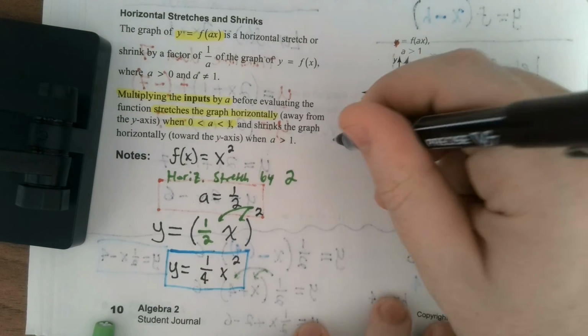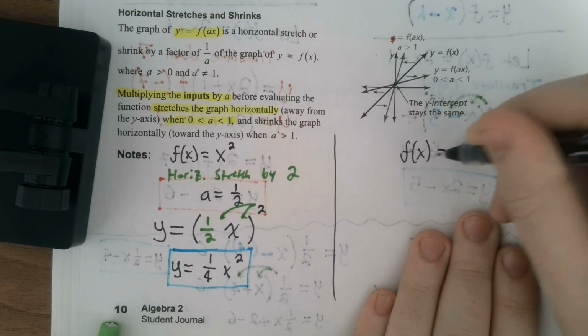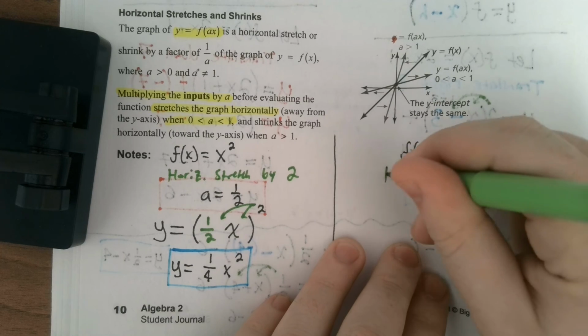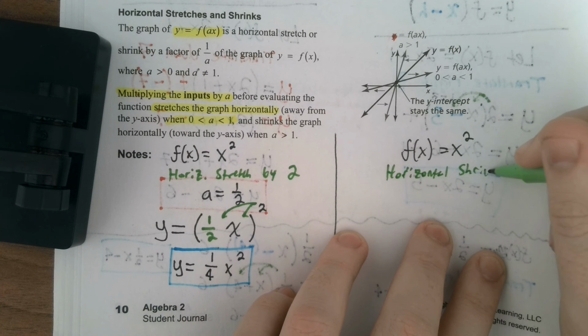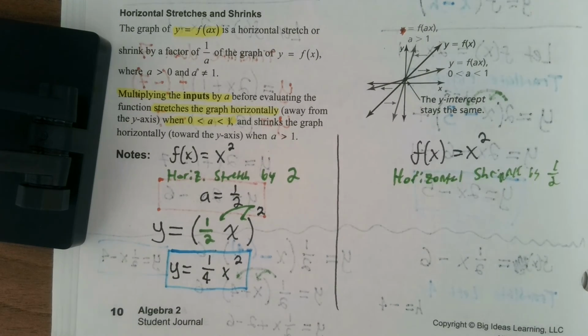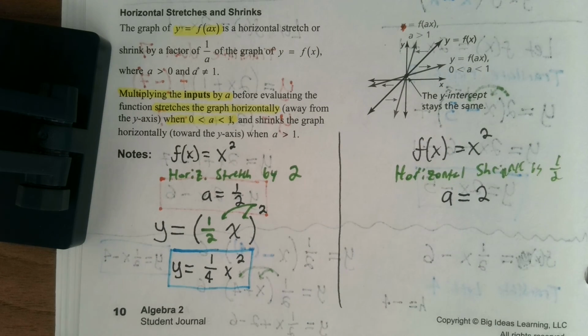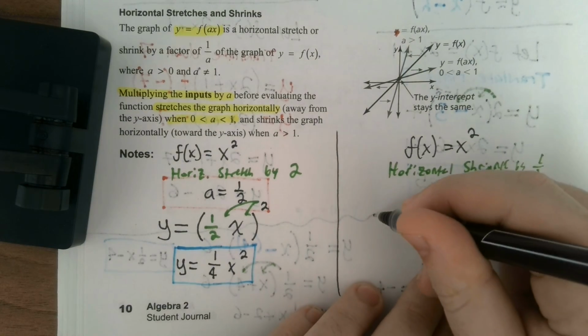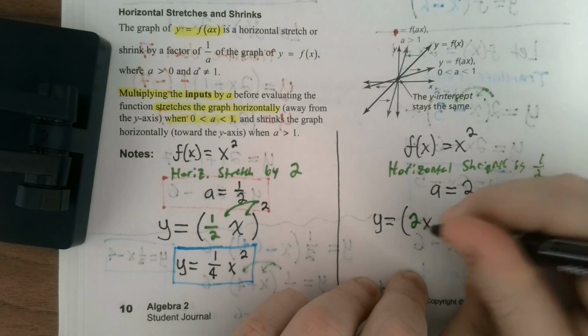Let's take a look and see what it looks like on the equations. Once again, we are multiplying our inputs anytime we do something horizontal. Horizontal means x. So if we start off with f of x equals x squared, and we want to horizontally shrink it by 1/2, we can do so by, just like before, we do sort of the opposite, multiplying by 2. Multiplying our input by 2. So y equals 2x squared.